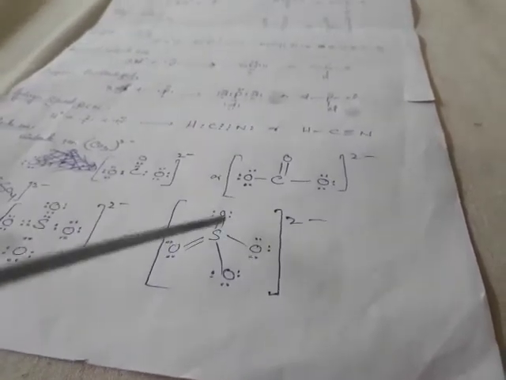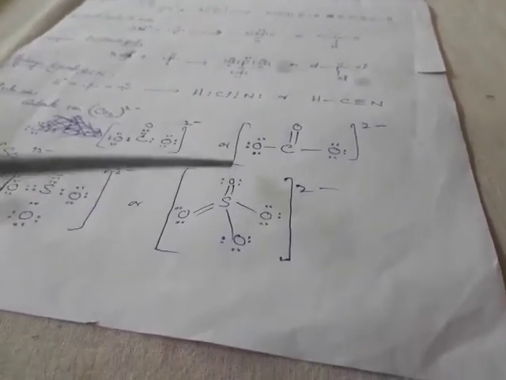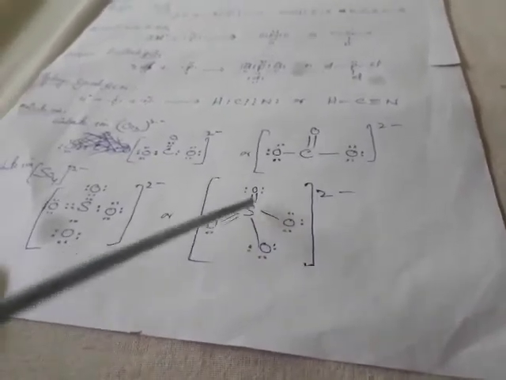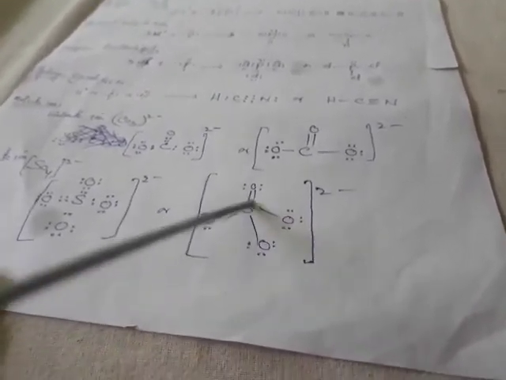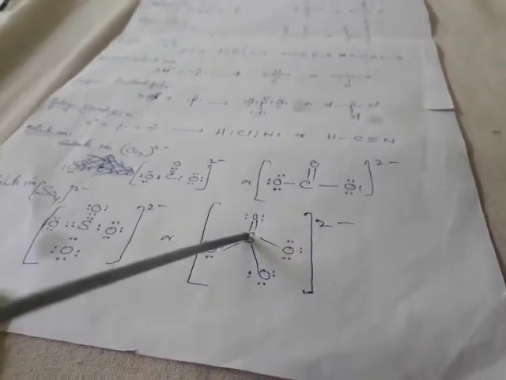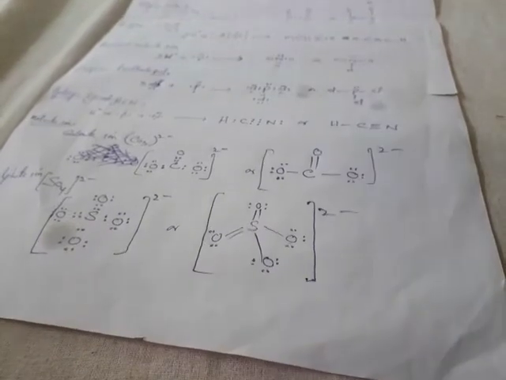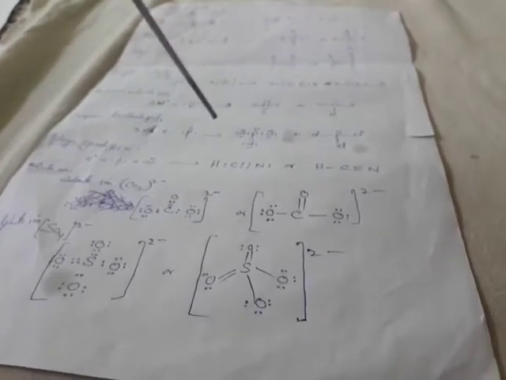There are two double bonds, one between oxygen and the central atom, and another double bond between this oxygen and the central atom, that is sulfur. And we have a single bond between sulfur and oxygen. Now in all these cases we see that the octet of the central atom gets completed.